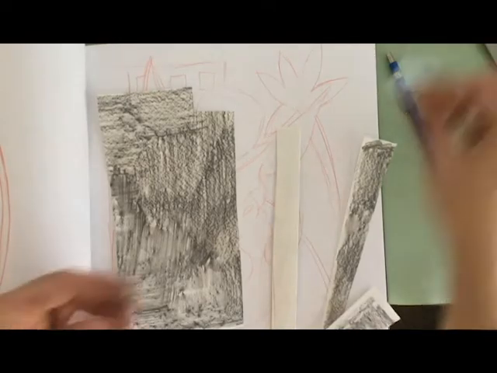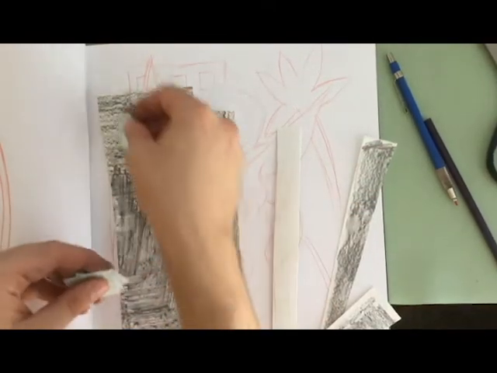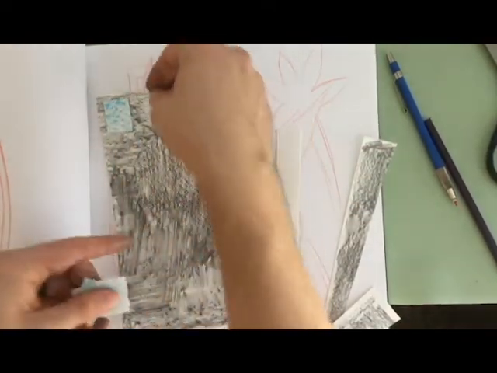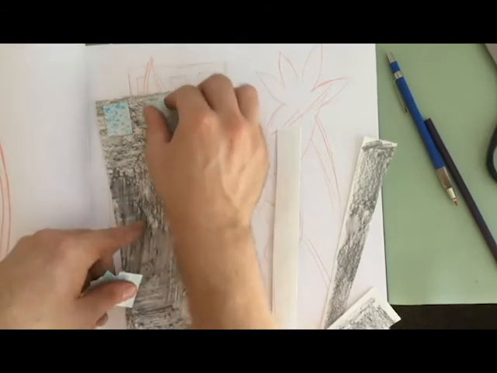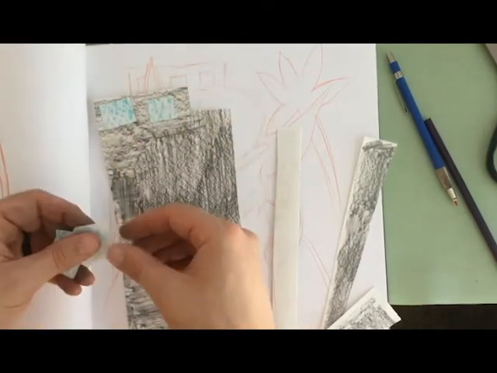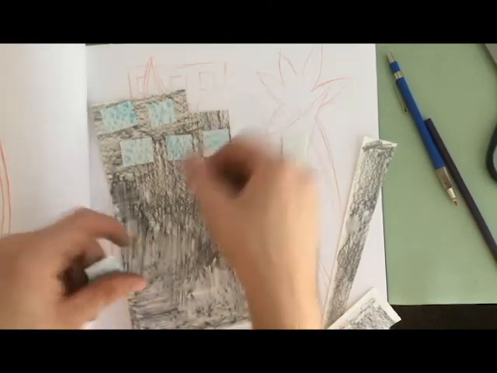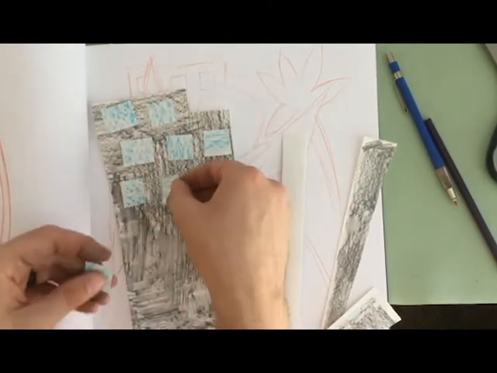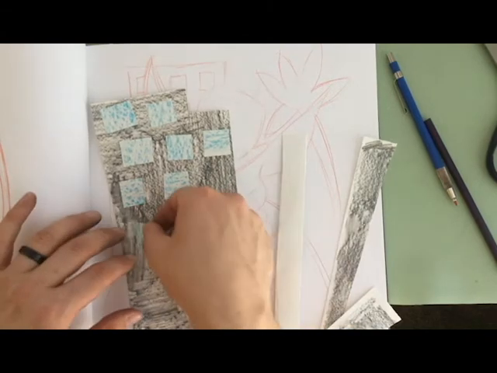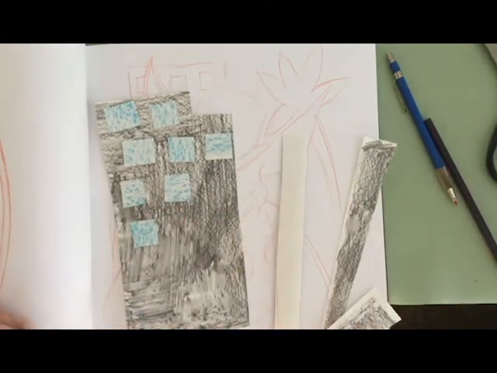And then using some of my leftover blue paper that I had before, I'm going to start gluing little pieces on there to make these buildings look like they have some windows. So you can see how I've cut all these different pieces out of my original rubbings.